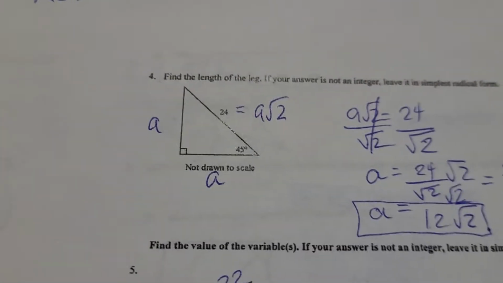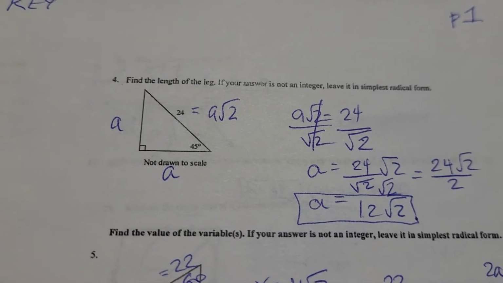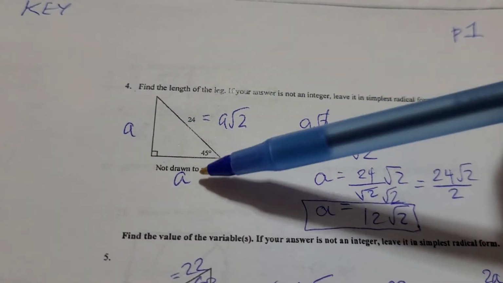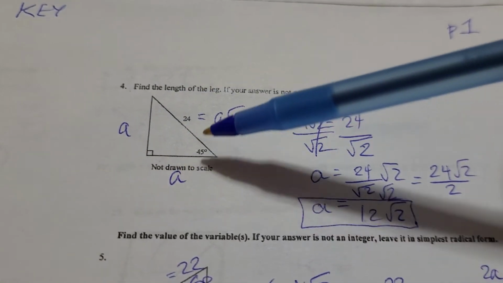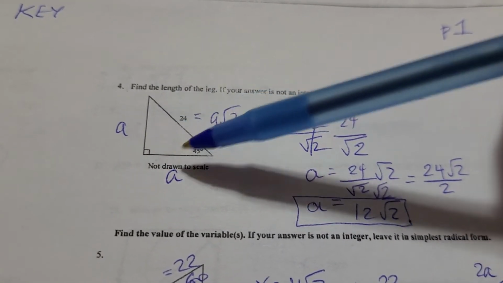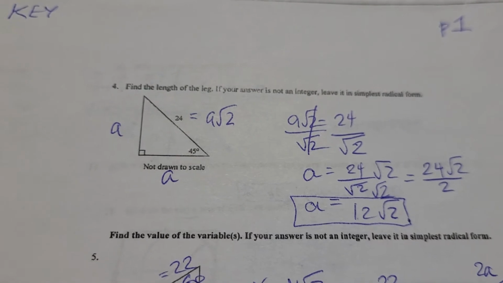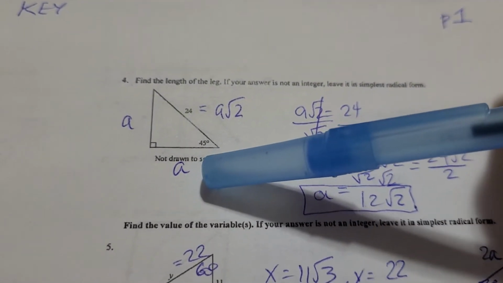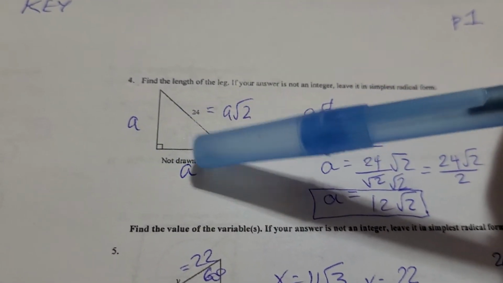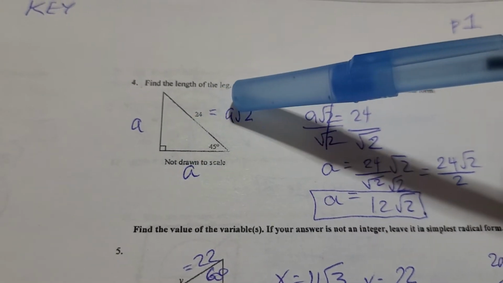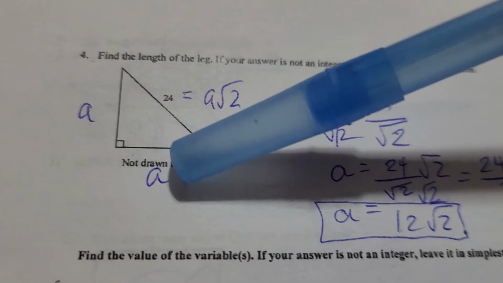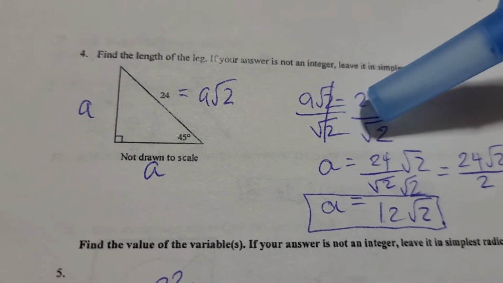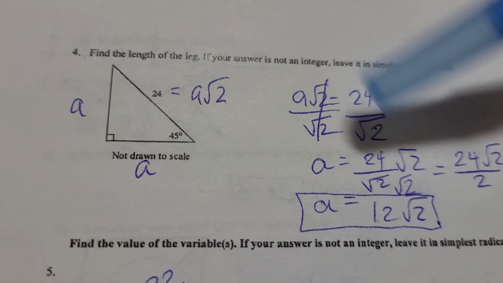Number 4. Find the length of the leg. First of all, this is a 45-45-90 triangle. In a 45-45-90 triangle, these two legs are the same, and the hypotenuse is one of these legs times the square root of 2. I know the hypotenuse is 24, so I'm going to use this to solve for A.